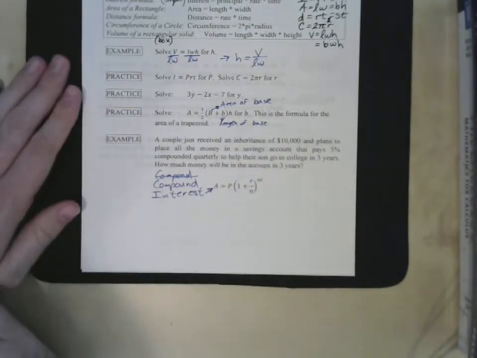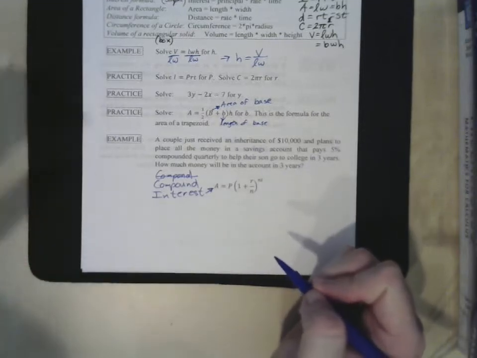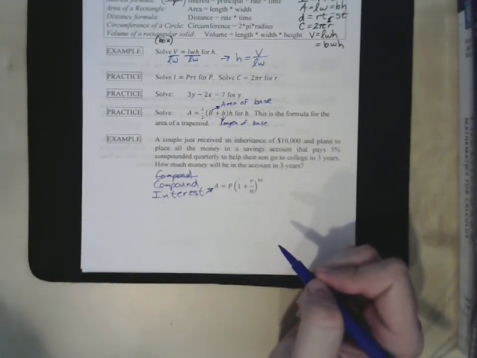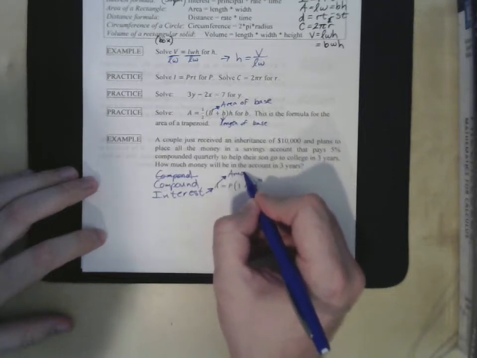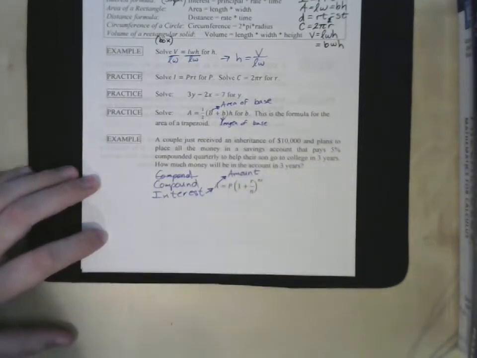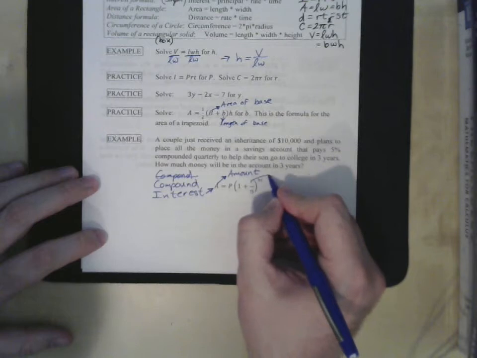And unlike simple interest, it does not tell us the interest. It actually tells us something better. It tells us the amount. So this A is not interest, even though we call this the compound interest formula. This tells us the amount. The R is still the rate.